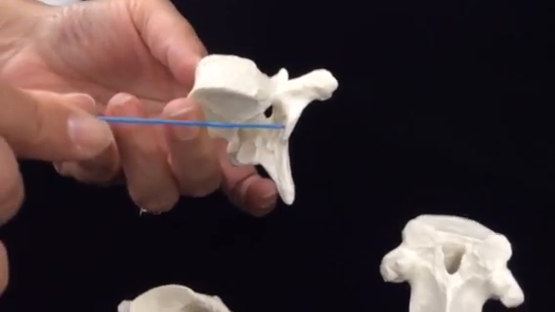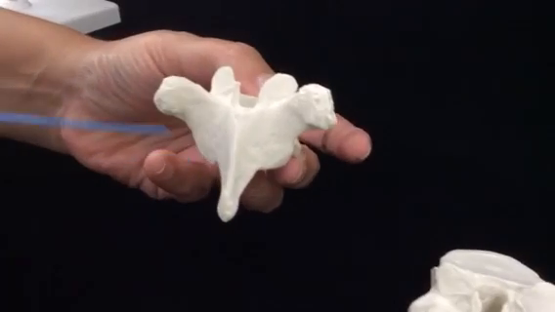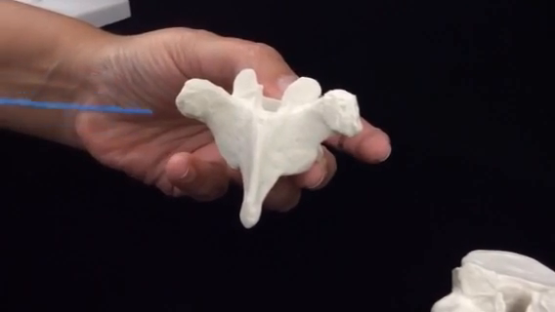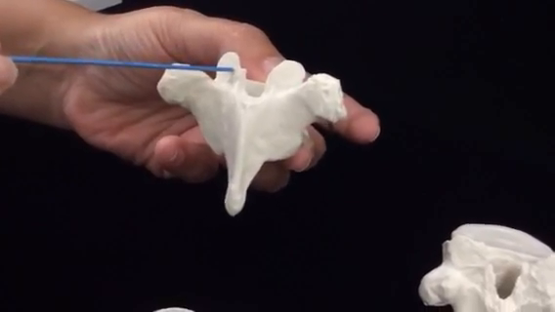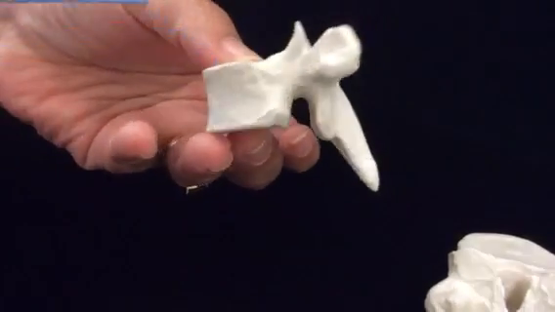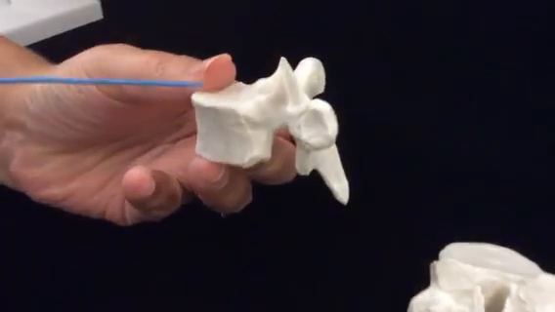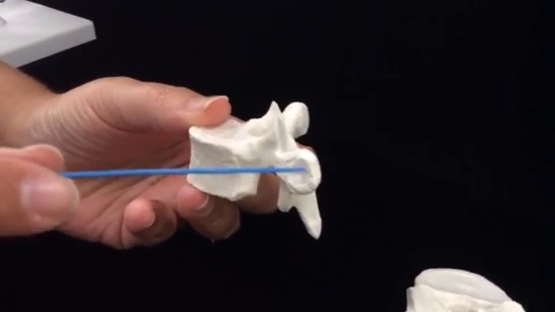So articular facet means that they are going to articulate with each other. And because all vertebrae articulate with each other, they're all going to have a superior articular facet and an inferior articular facet.